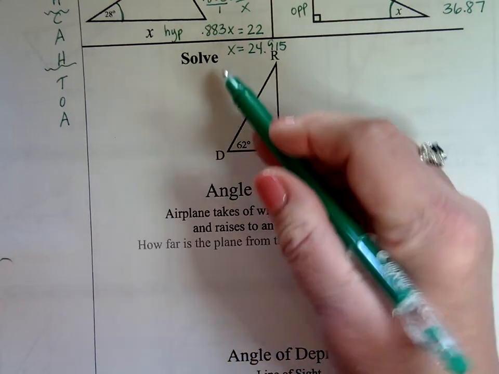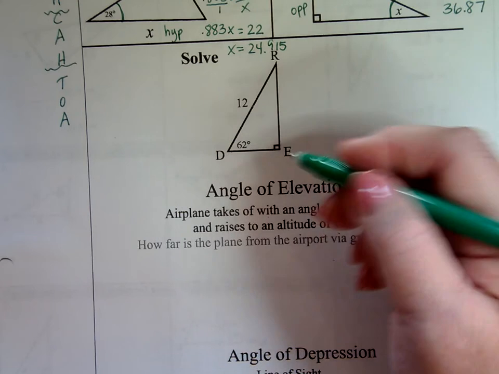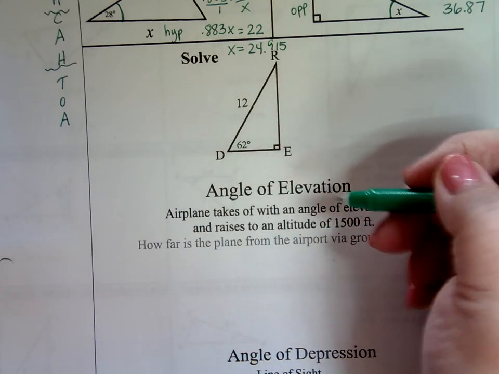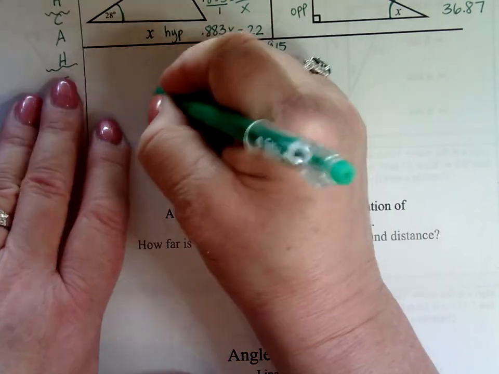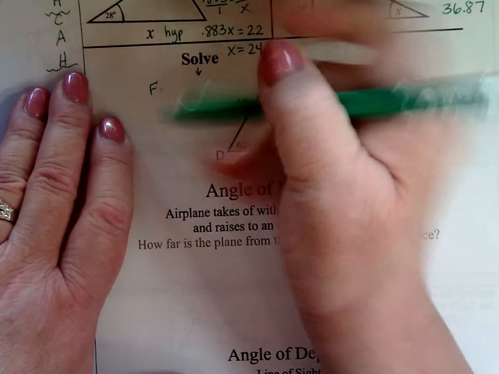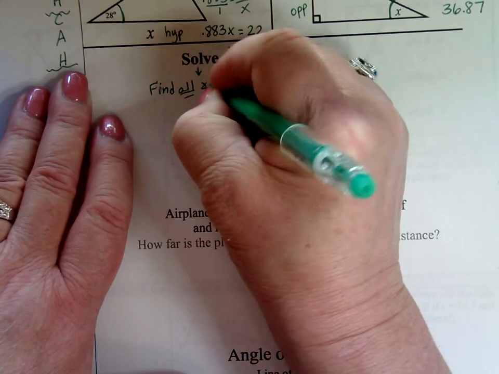Solve. That's all they told you. Solve. That means they wanted you to find all the angles and all the sides. That's what that means. Solve means find all angles and sides.